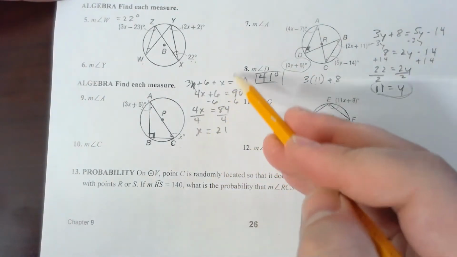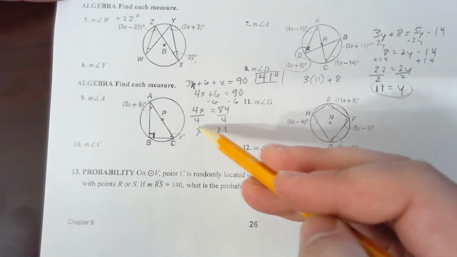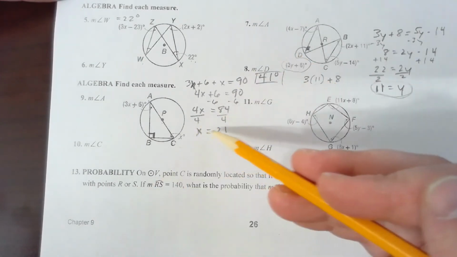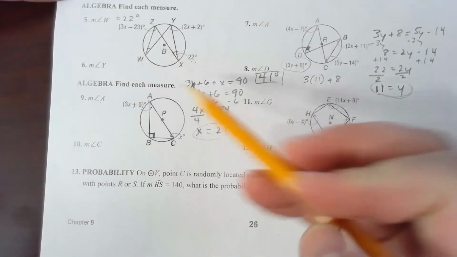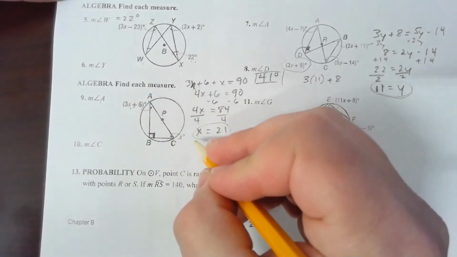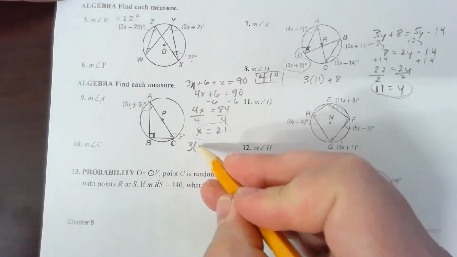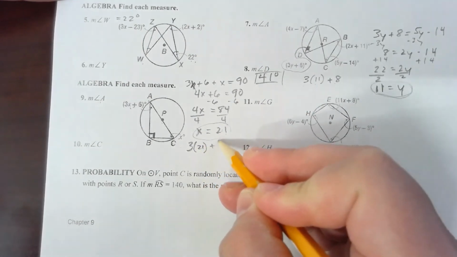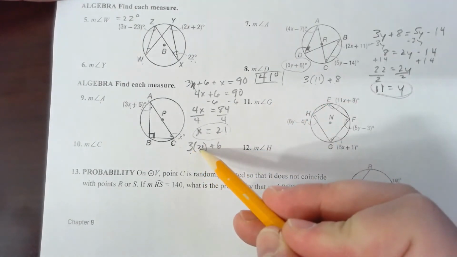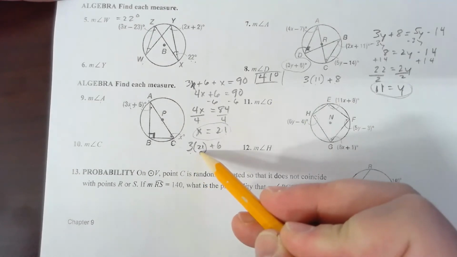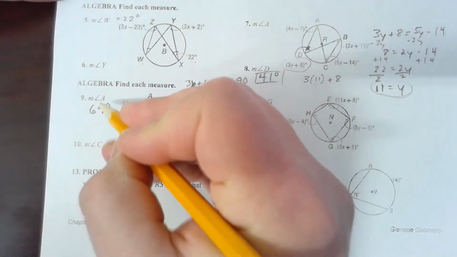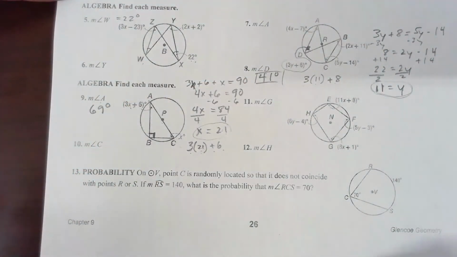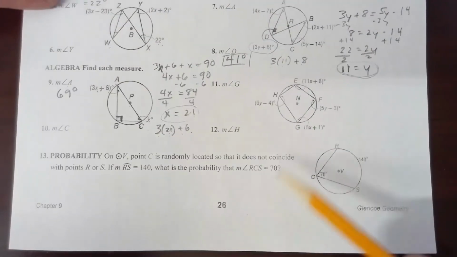Okay, and again, I did all that, and I end up getting x equals 21, but x is not the question here. It's asking for A, so I've got to plug in 21 for x here, and I would get 3, and instead of putting x, I'm going to put 21, plus 6, and 3 times 21 gives me 63, plus 6 gives me 69. So angle A is going to be 69 degrees. Awesome. Okay, and the last one I'm going to help you out with is number 12 over here.